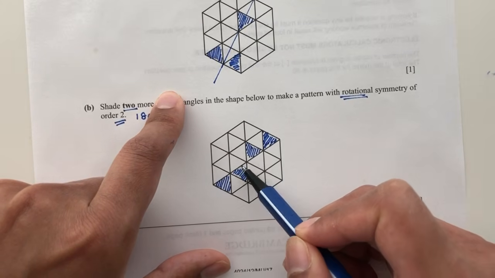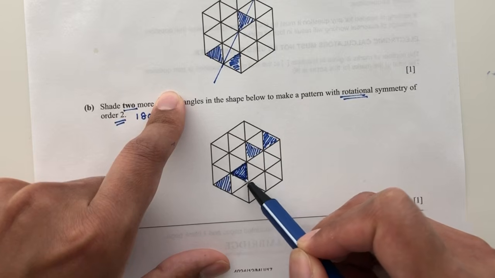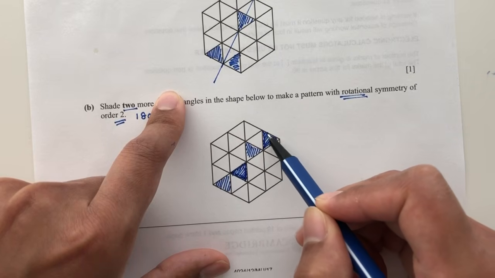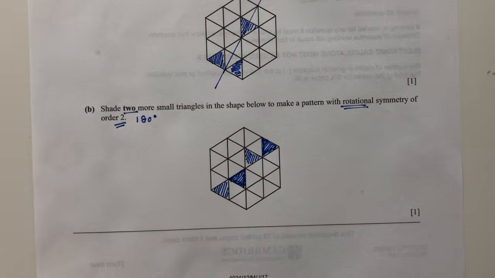So yeah, there you go. So these two are the ones that you shade. This is the first one, and this one is the second one, to form this rotational symmetry of order 2.